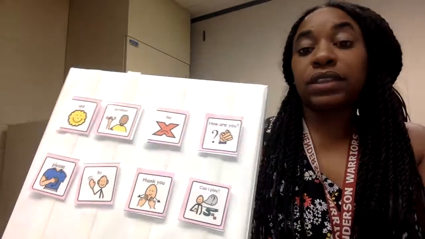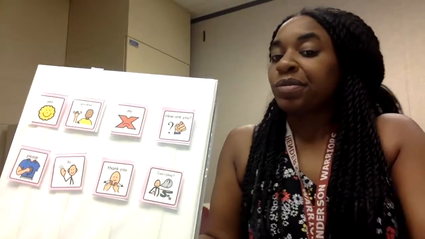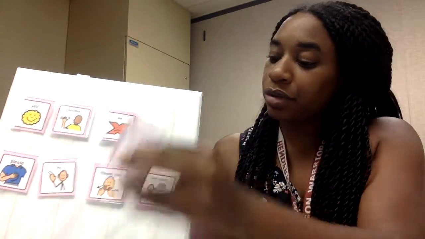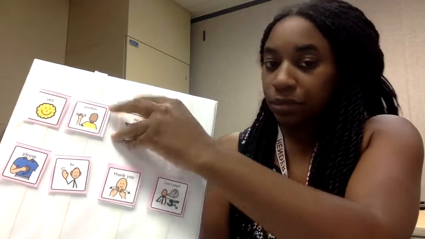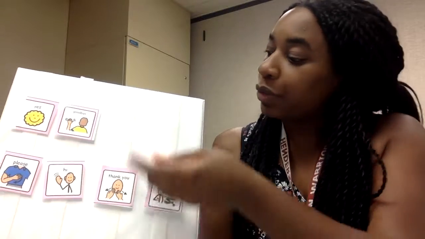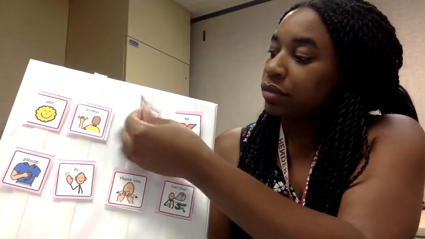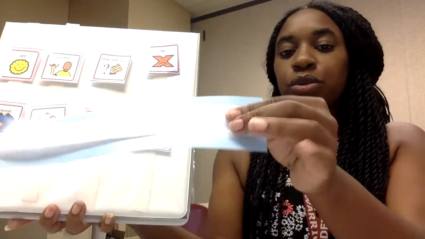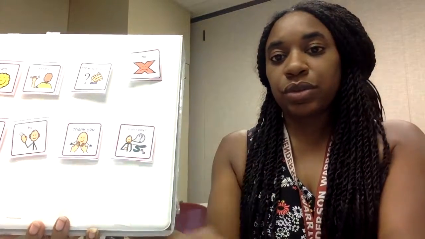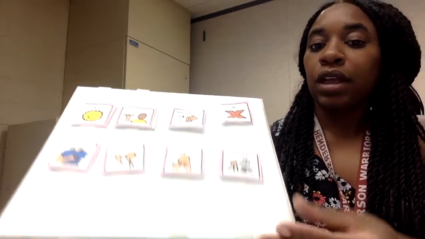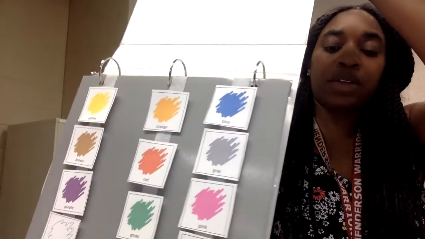And the way this works is, eventually, there's this piece that goes with it. You can actually pull the Velcro pieces off and create sentences and go from there. So that works with this. And then you would attach that to this so that he can create his sentences or his phrases, or you can verbalize for him.